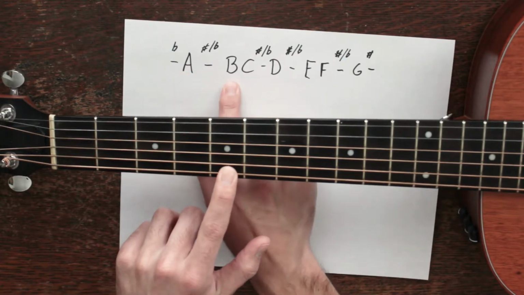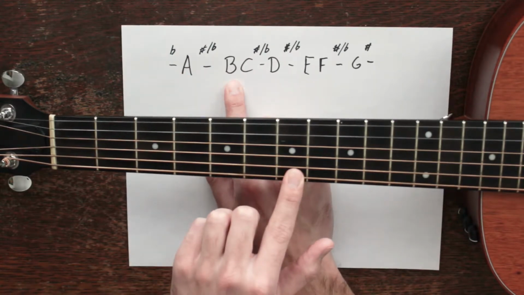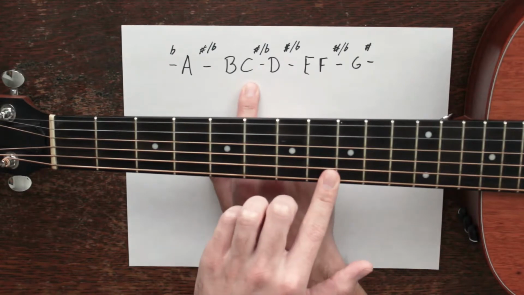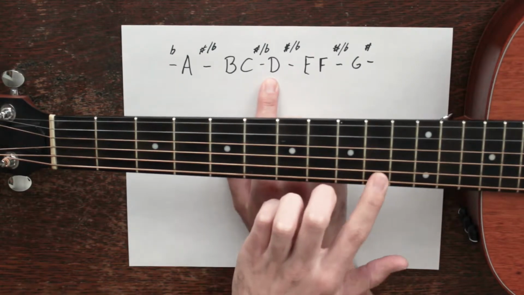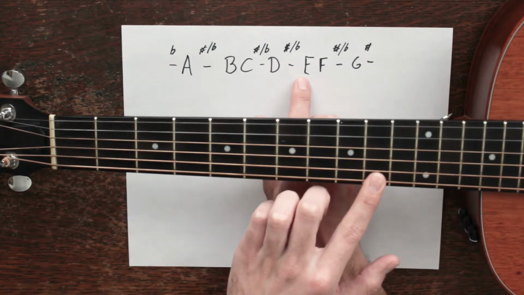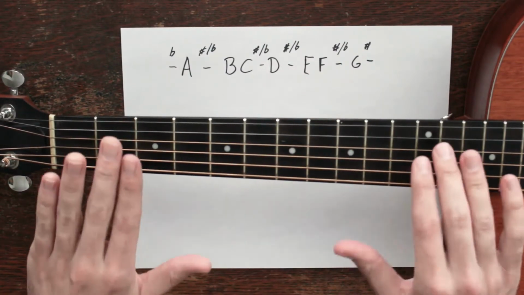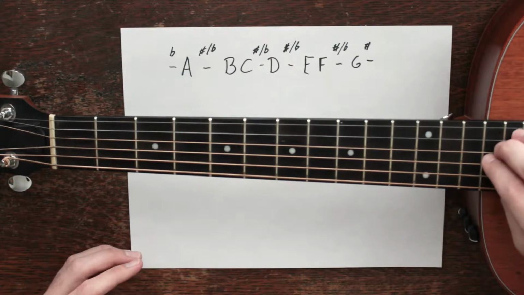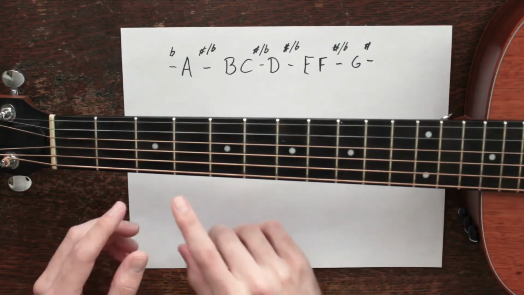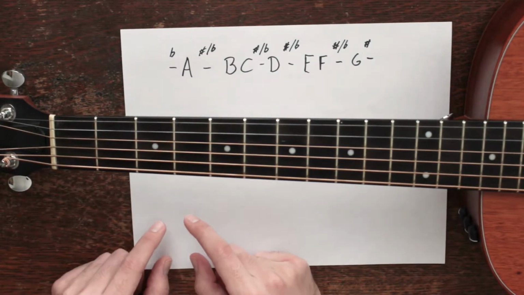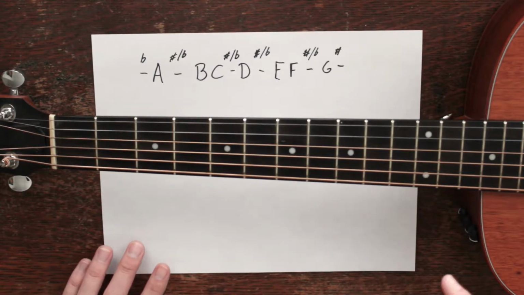And then 2 frets away from A is B. 1 fret away from B is C. And then 2 frets away from C is D. And then 2 frets away from D is E. Now I feel like you guys can kind of put together the last 4 strings, well actually the last 3, because E and E are the same, so whatever you just did on the low E you can also do on the high E. But there's one thing I do want to mention.